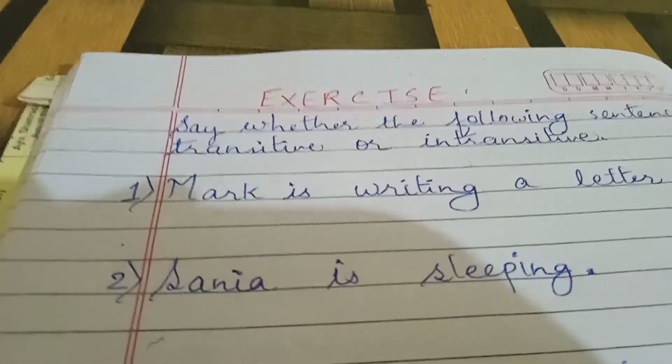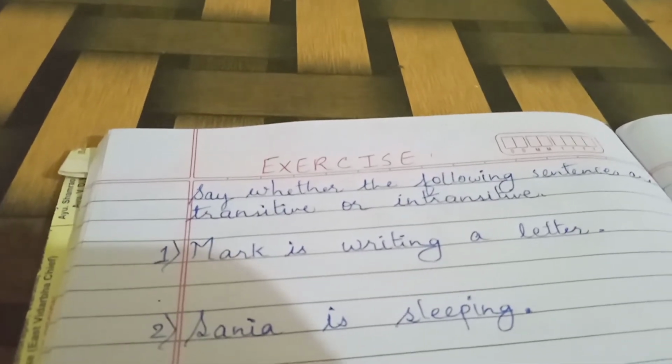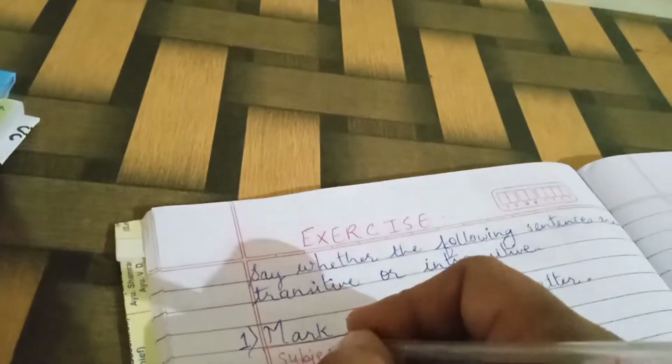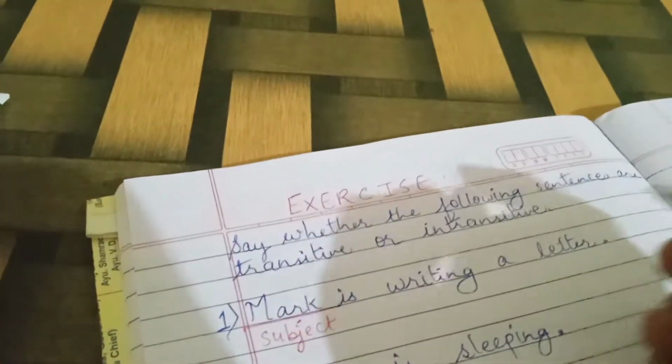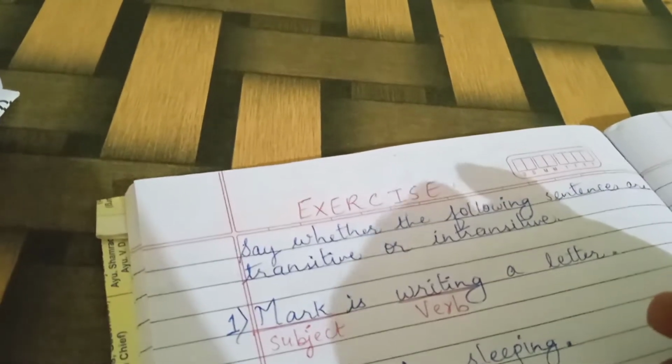Let us take the first sentence. Mark is writing a letter. Now see whether this sentence is transitive or intransitive. Mark is the subject in the sentence. Subject means the doer of the action, the one who is doing the action. Writing is the verb in the sentence. Mark is the subject, writing is the verb.